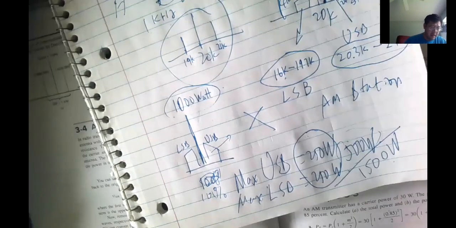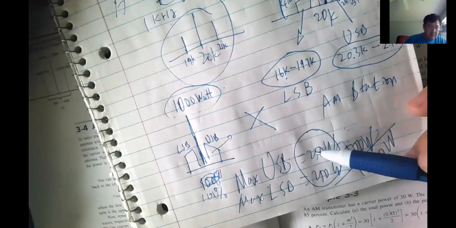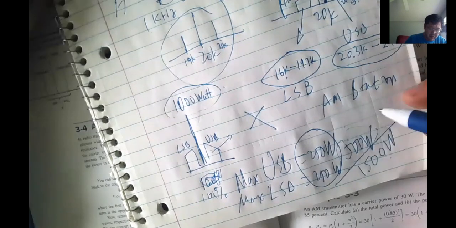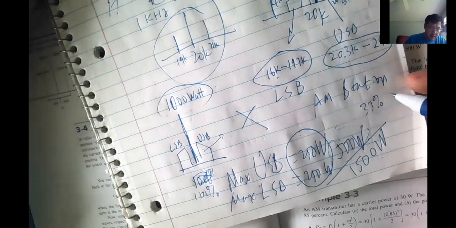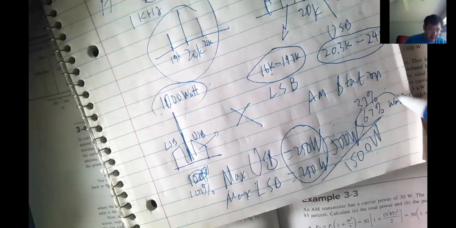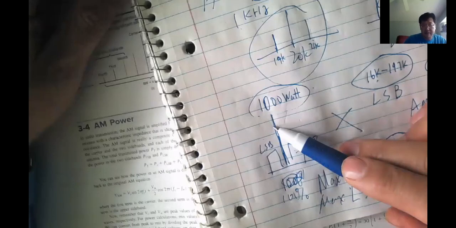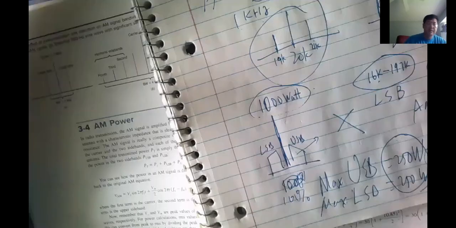So the conclusion is the maximum amount of power for information in an AM system is only 33%. 33% is the modulating signal. 67% is wasted, because the 67% is the strong carrier, which must be there in order for this AM system to work.